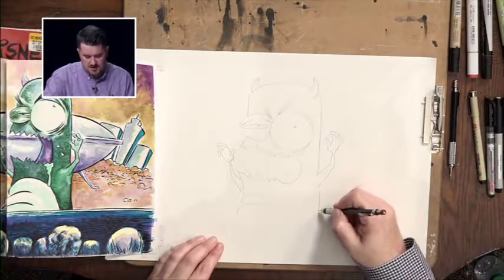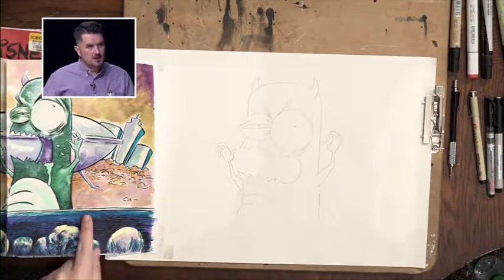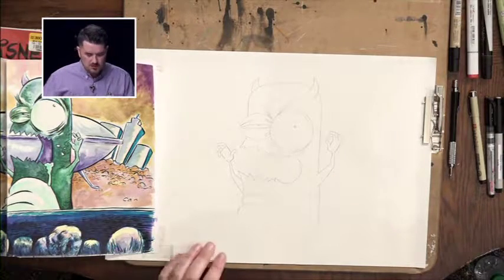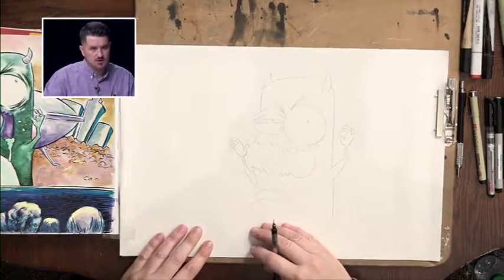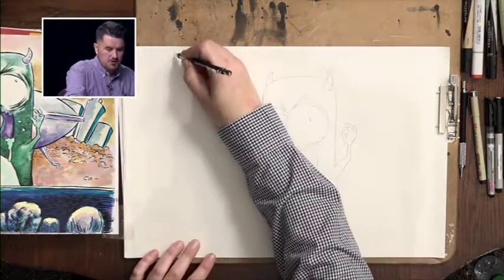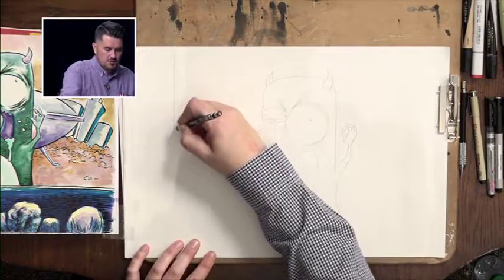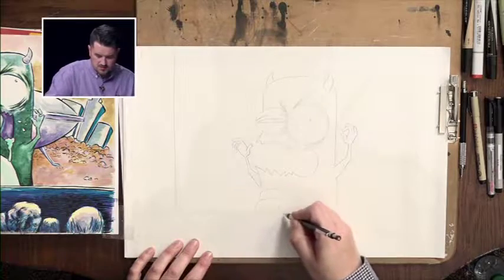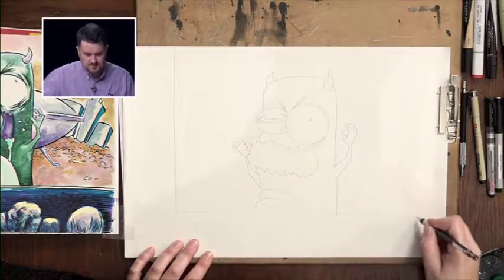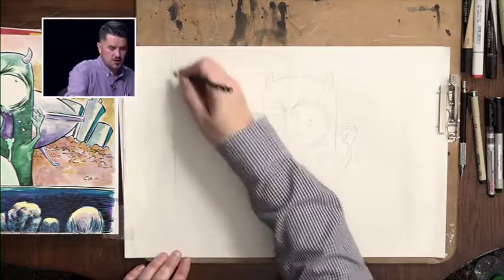Now we started off with our monster, but we got to include the movie screen too, right? So what you're going to do for this is you're going to come over here to the edge of your page, use a ruler if you have one, and draw this straight line coming down, then a straight line going across. This is the movie screen. You can add the curtains in. Now the curtains are just a series of these straight lines coming down.